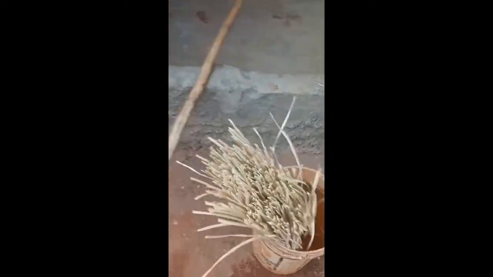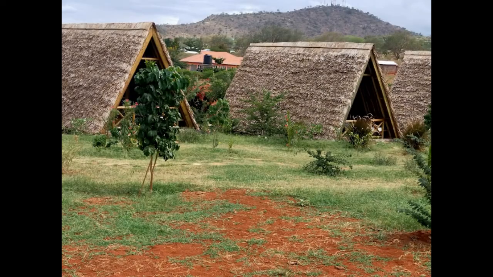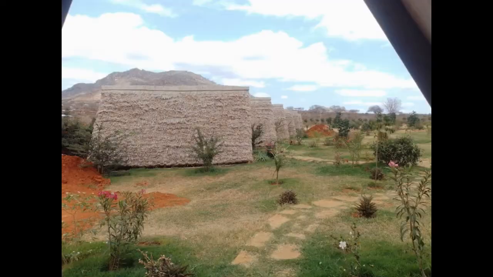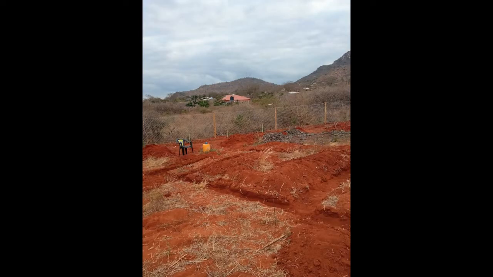For the mabati ones, remember, they're located in Voi, so for you to have that very quiet, cool environment, you need to insulate the mabatis. Insulation is a bit expensive, but if you go for the makuti, it automatically insulates your house, and the house is very cool. Guys, the floor area for these A-frames was 15 square meters.